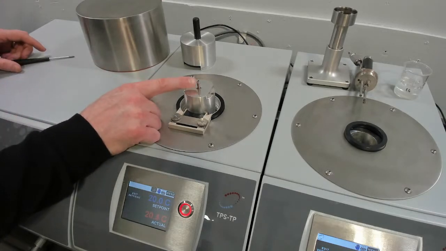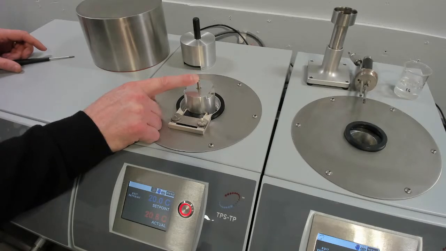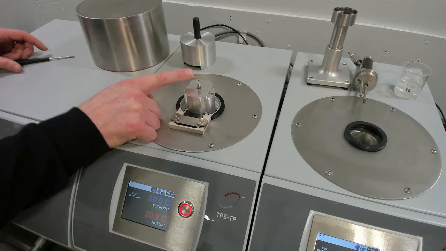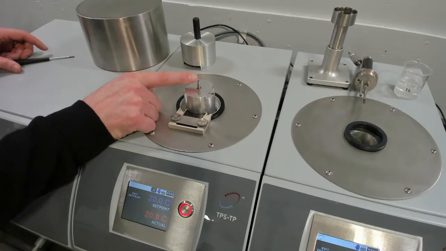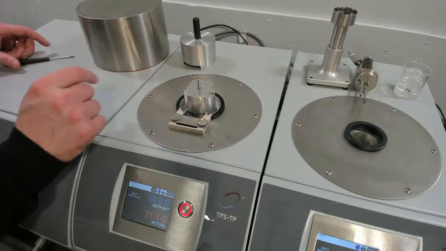We do offer for materials that are compressible, this same set screw with spring-loaded plunger in it, which allows you to vary the pressure or maintain a pressure. So this one's just a solid set screw. We do have these with individual plungers with a spring inside to allow you to vary the pressure.